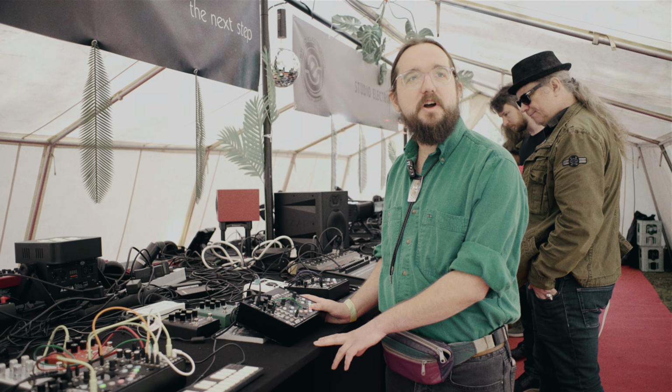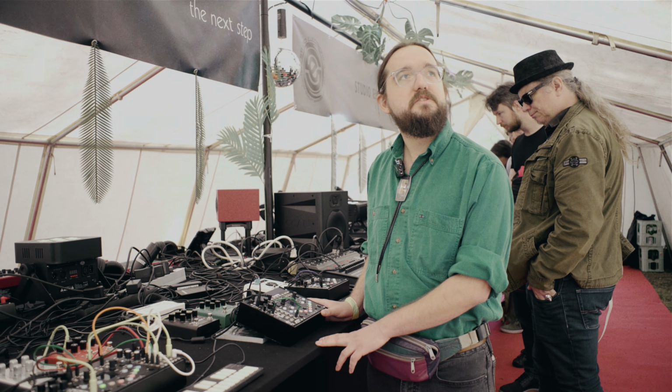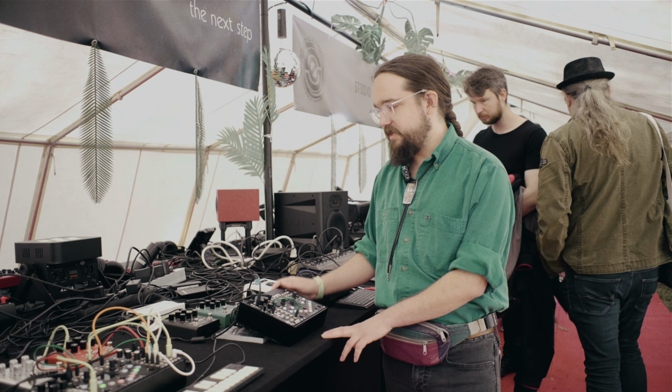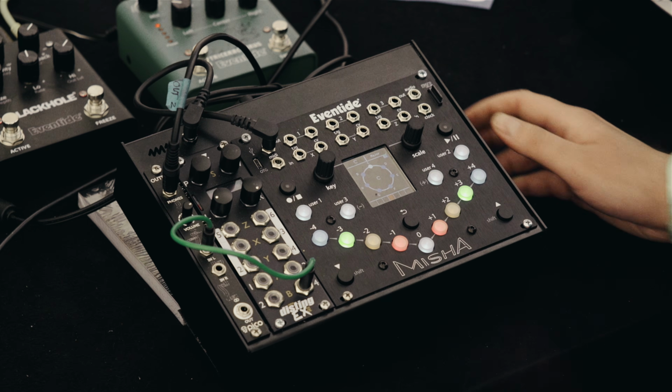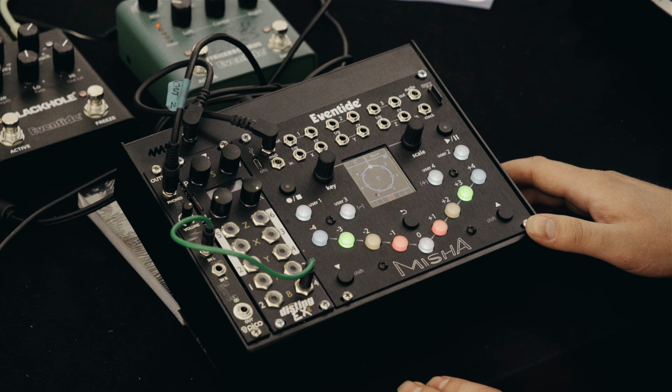Hi, my name is Tyler from Eventide, and we're at Superbooth, and we are debuting our new Eurorack module called Misha. And Misha is an interval-based instrument and sequencer.